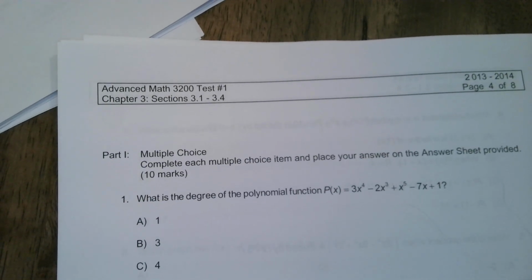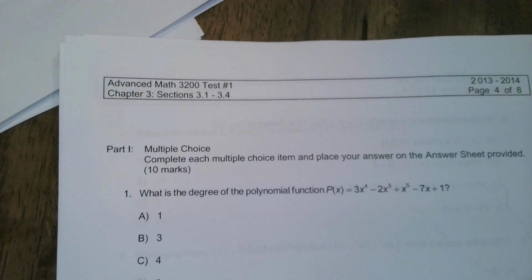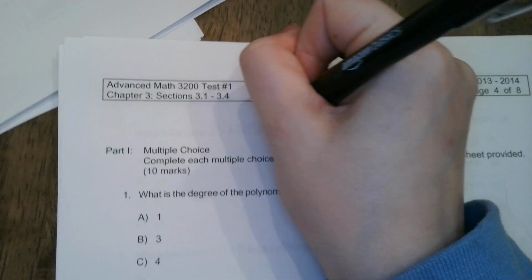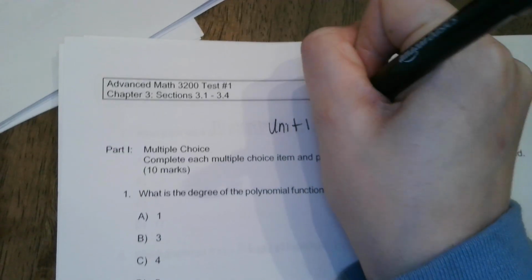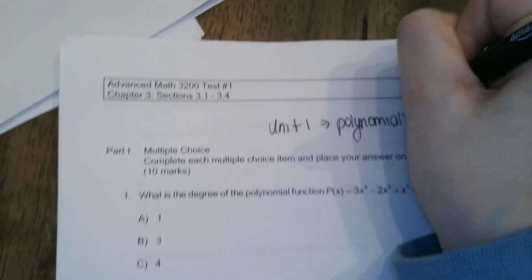Hey guys, welcome. So I'm just going to do the long answer questions for all those sample tests I gave you to help you study for your midterm. So this was the first one, Unit 1, which was polynomials. We are flipping back to the long answer questions again. We're just going to do those.